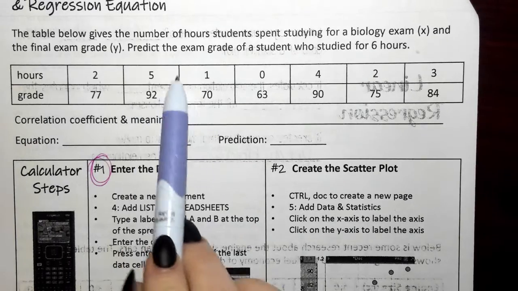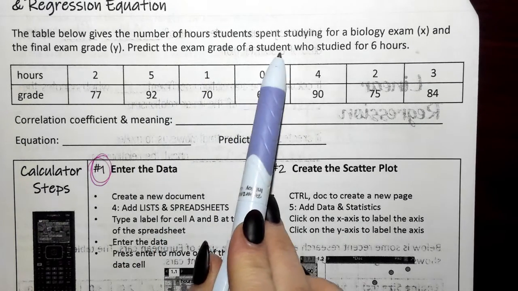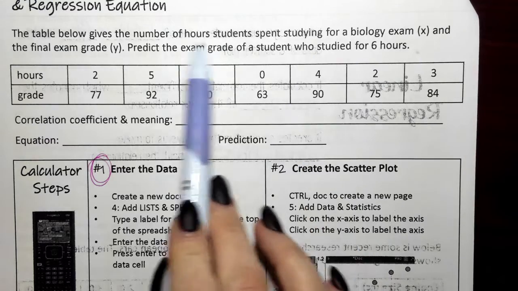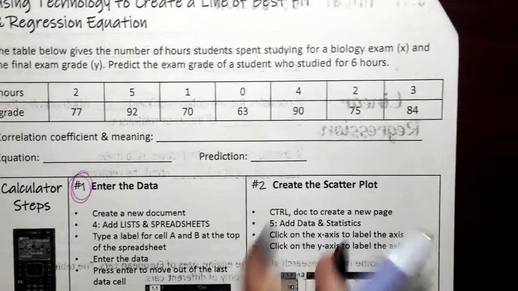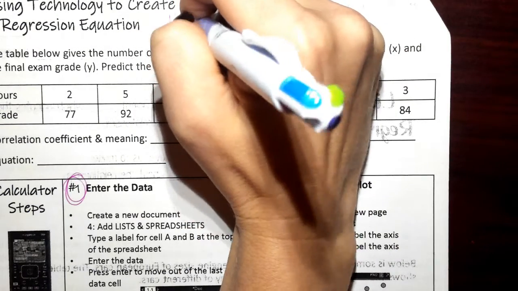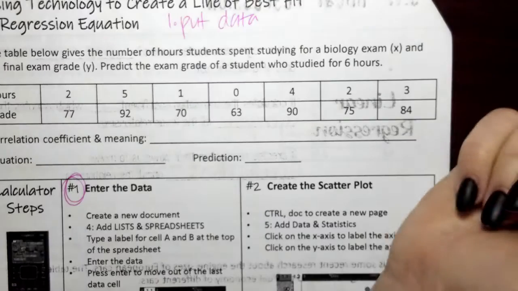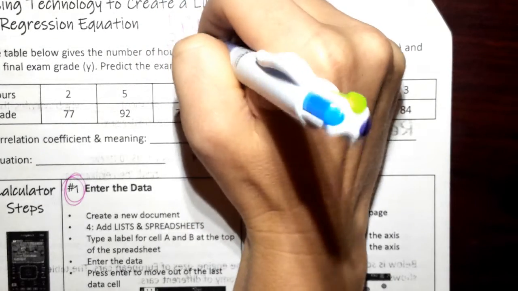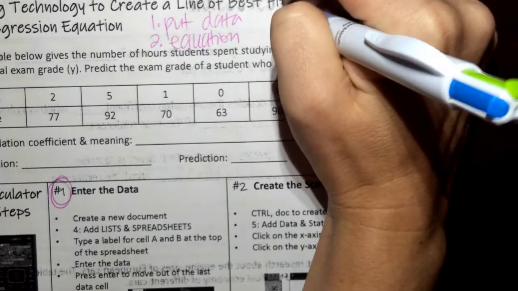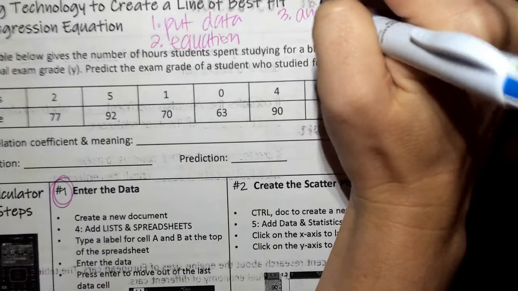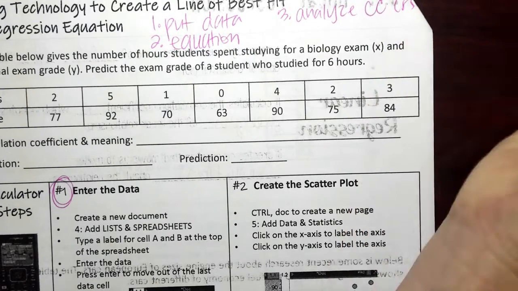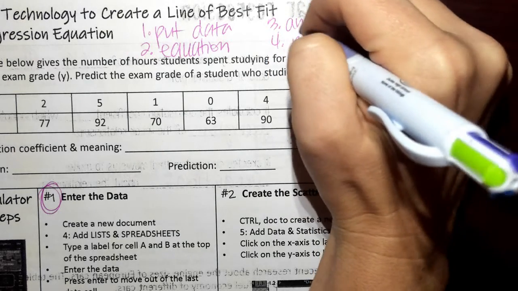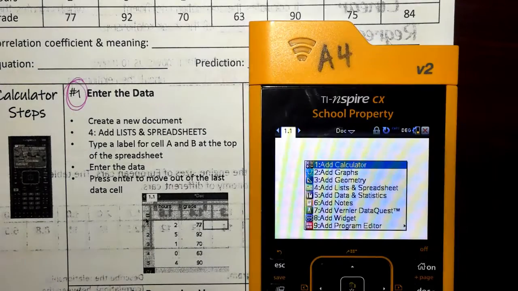So this example says the table below gives the number of hours students spent studying for a biology exam and the final grade. Predict the exam grade of a student who studied for 6 hours. So the first thing that we need to do is put your data into the calculator, and then we'll get the equation. Then we can analyze the correlation coefficient, or the R, and then we can make our prediction. So step 1 says how we do that in our calculator.